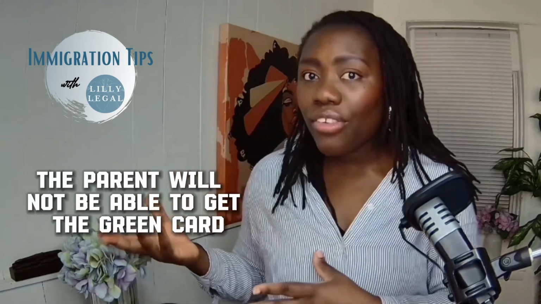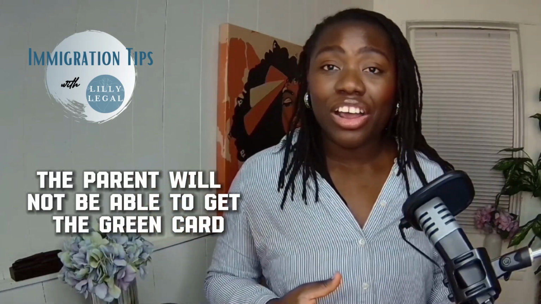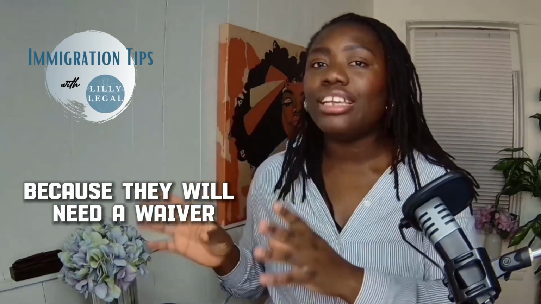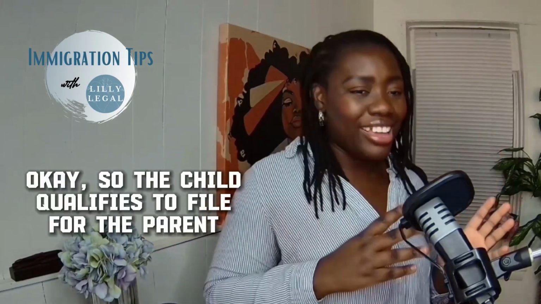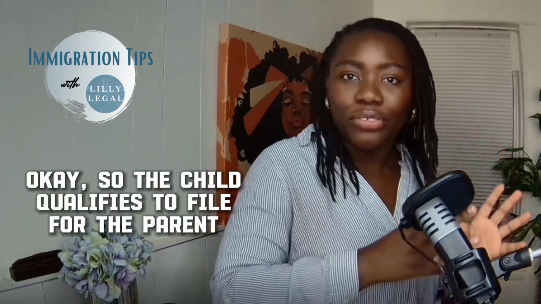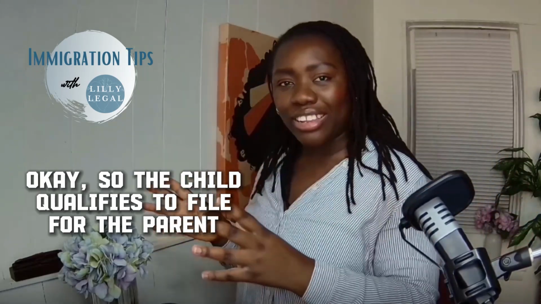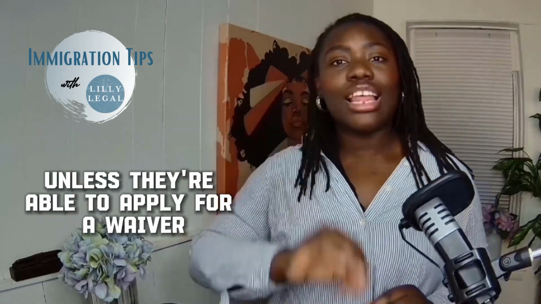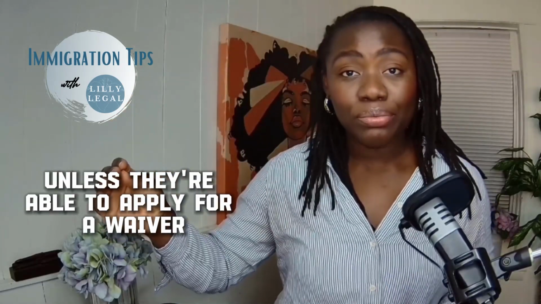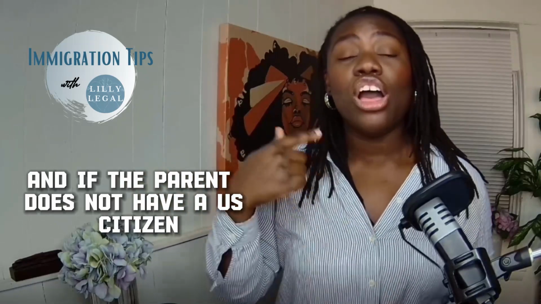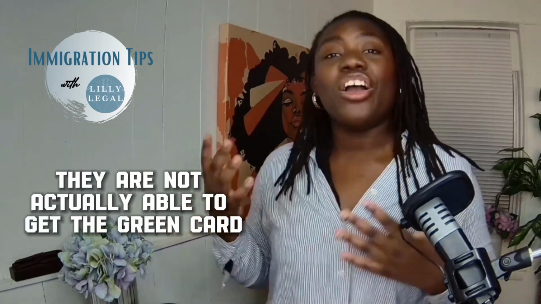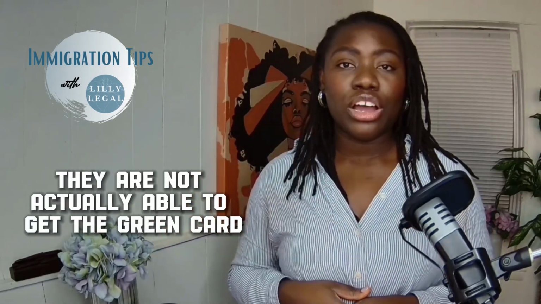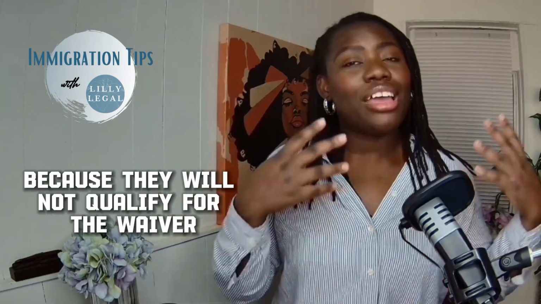However, the parent will not be able to get the green card because they will need a waiver. Okay? So the child qualifies to file for the parent, but the parent does not qualify to actually get the green card unless they're able to apply for a waiver. And if the parent does not have a U.S. citizen or permanent resident spouse or parent, they are not actually able to get the green card because they will not qualify for the waiver.